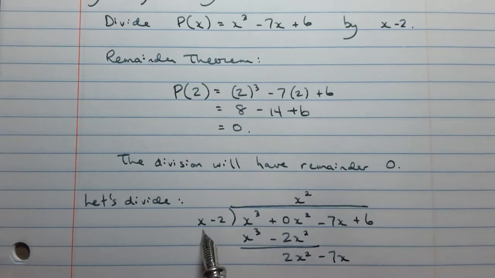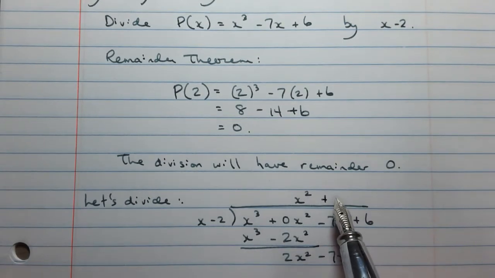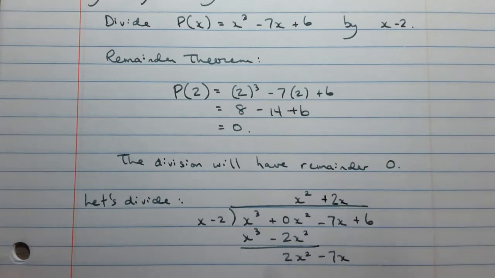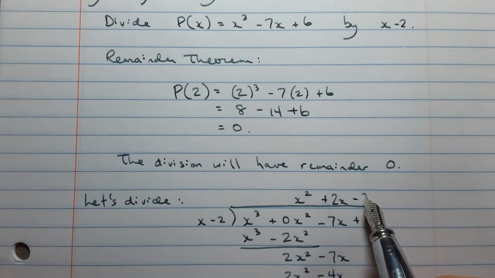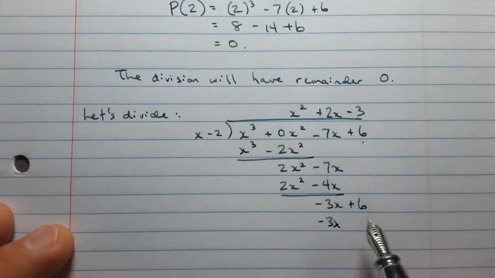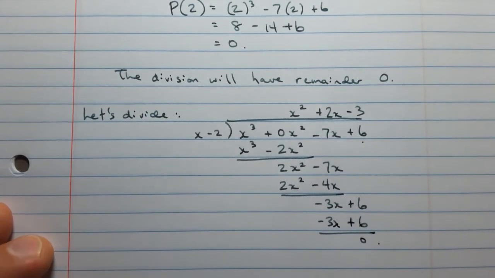Now I have 2x squared divided by x is 2x. We have a minus 3. Oh, I'm sorry. And there's our 0 remainder as expected.